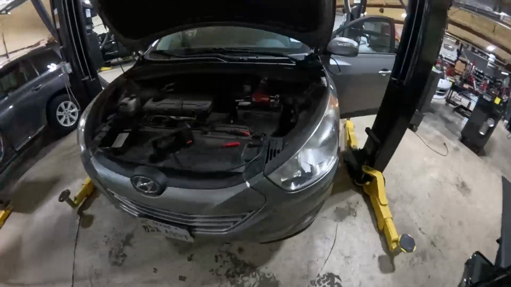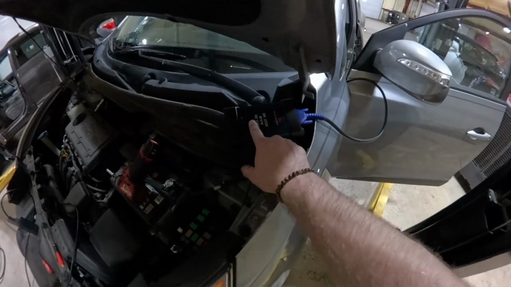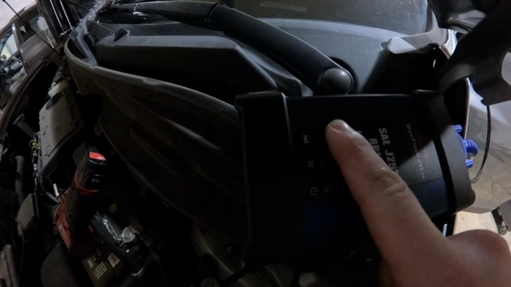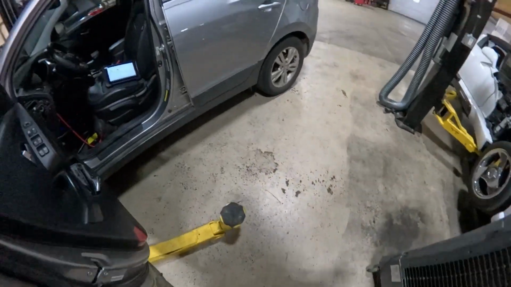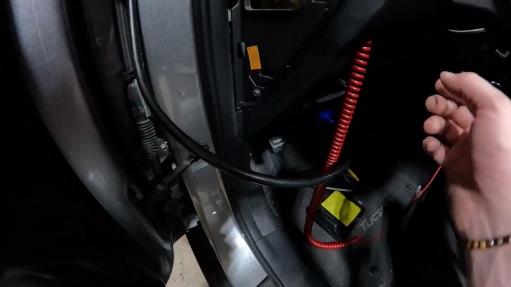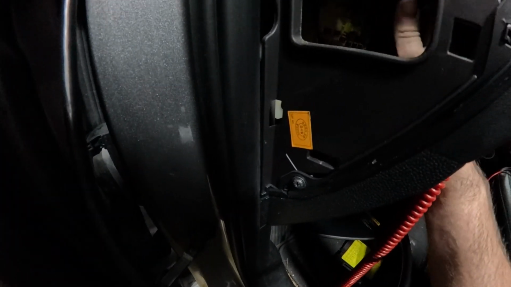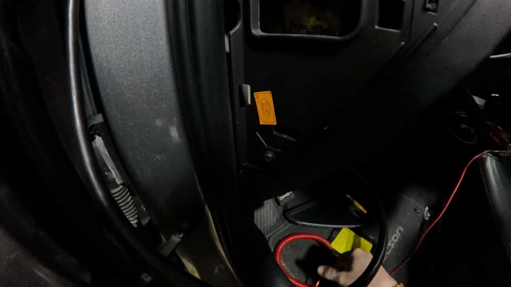So now if we go back to the car, we look, still nothing on those three, which means the box doesn't have any power.